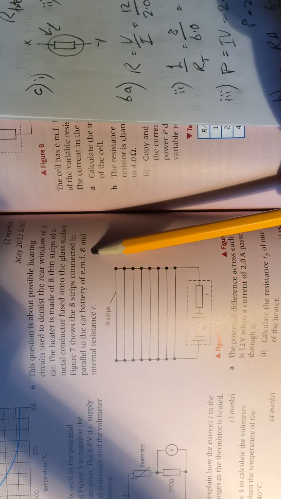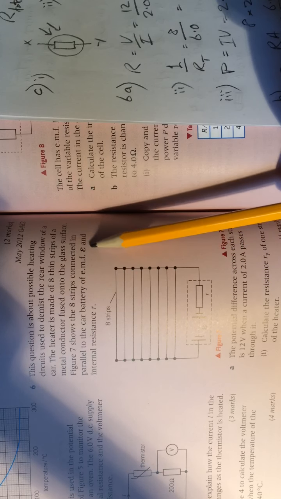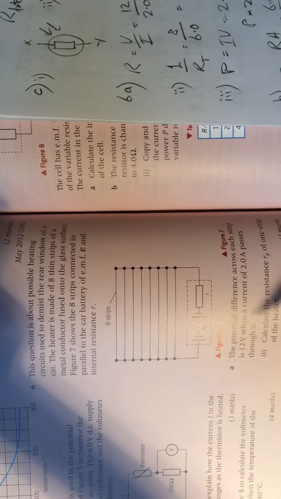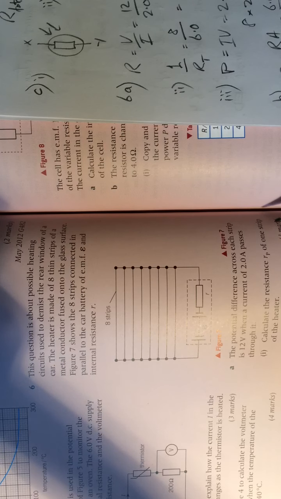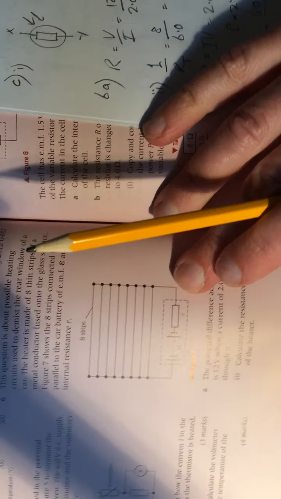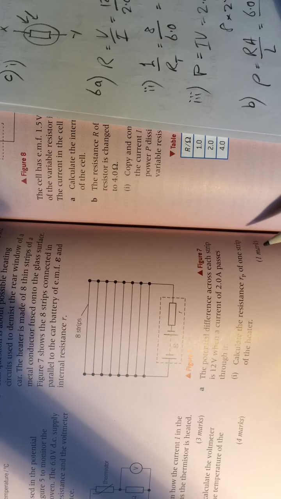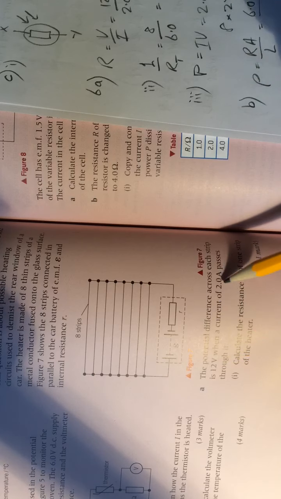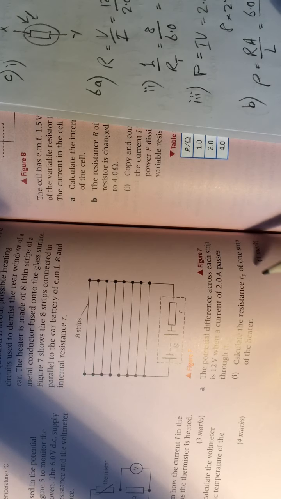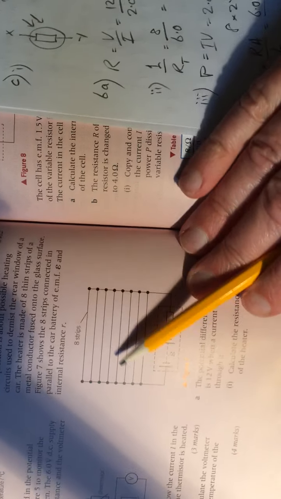Now, the car battery has an EMF and an internal resistance. Calculate the resistance of one strip. Easy beginning here, question for 1 mark. Very straightforward. If it's 1 mark, it's straightforward, isn't it? R is V over I, 12 over 2, 6 ohms.